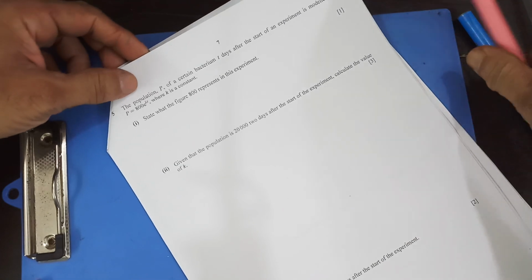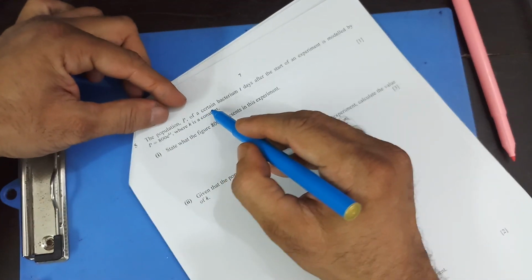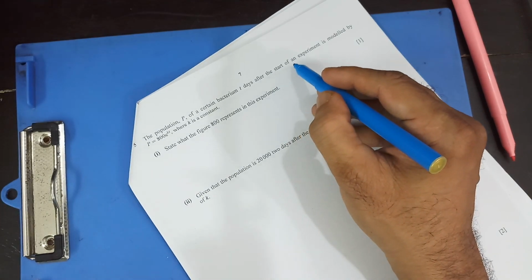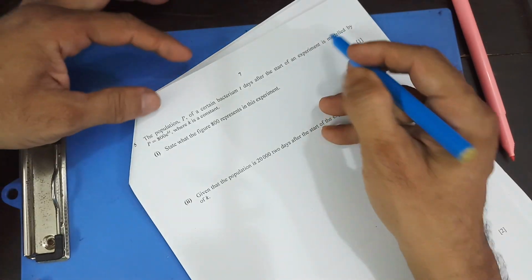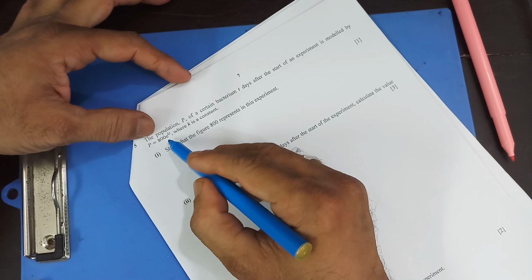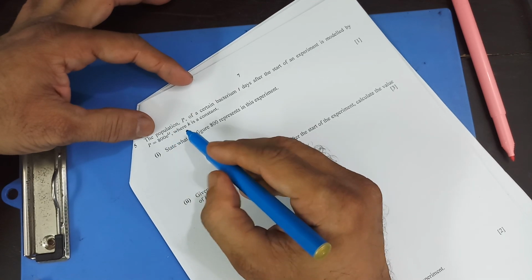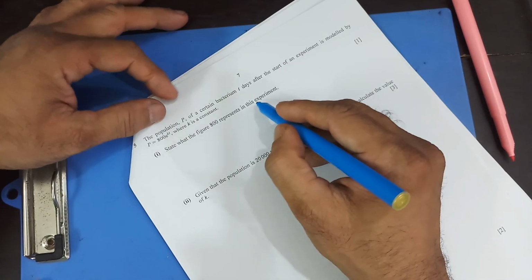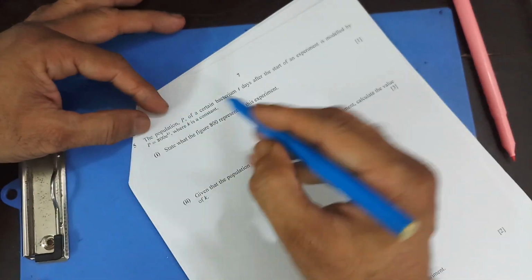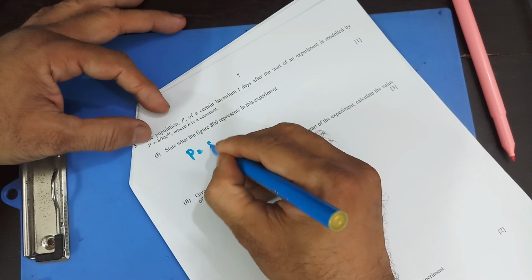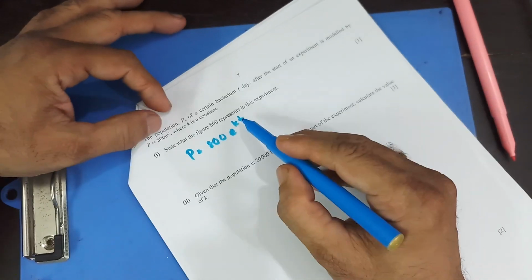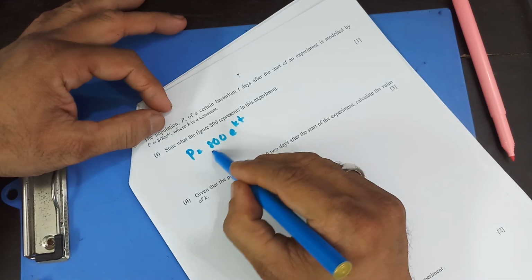Okay, now question number 5. The population P of a certain bacterium T days after the start of an experiment is modeled by P equal to 800 e to the power kt, where k is a constant. State what the figure 800 represents in the experiment. So P equal to 800 e to the power kt. Now when t equal to 0, we get 800.